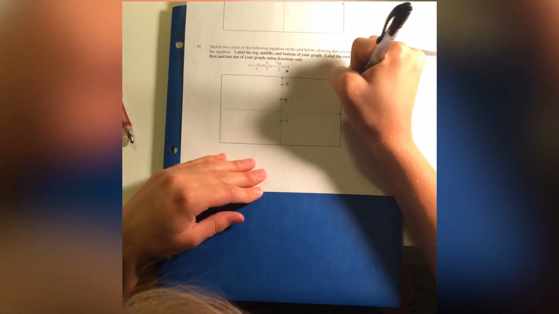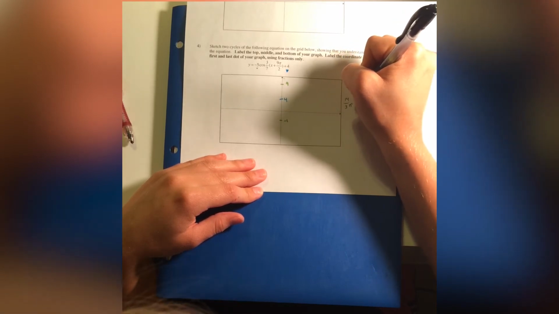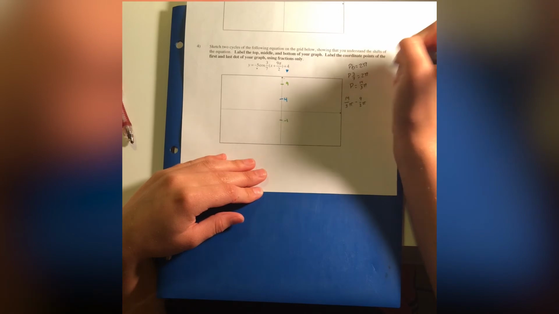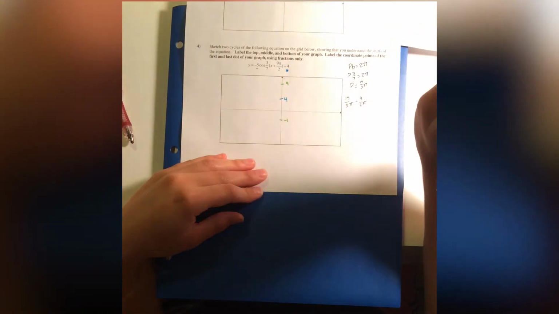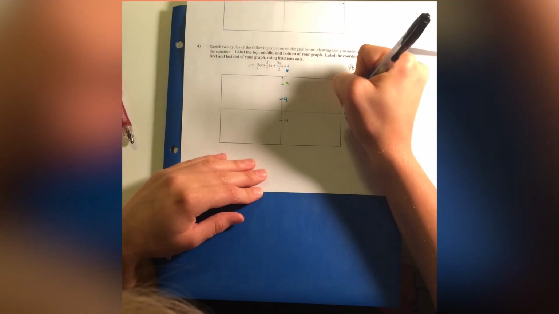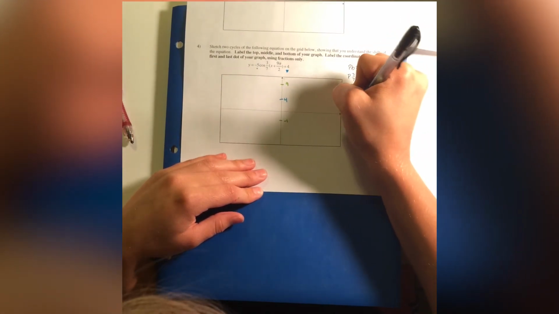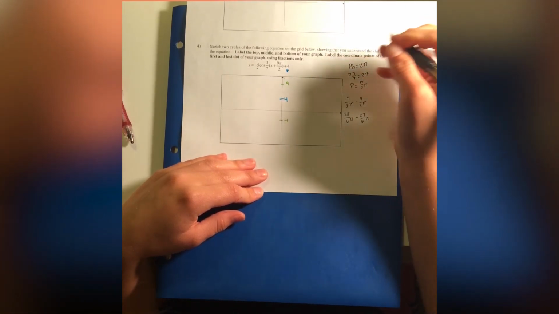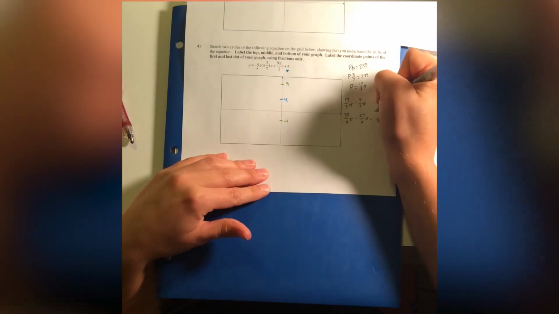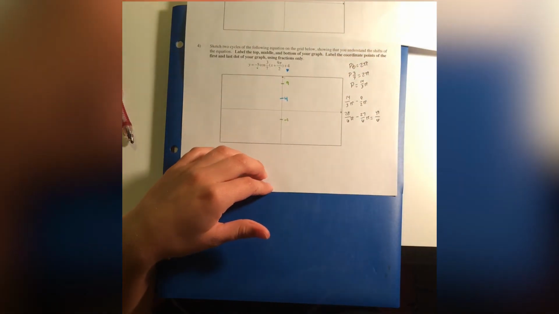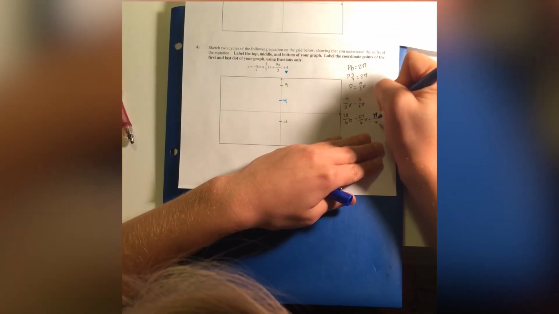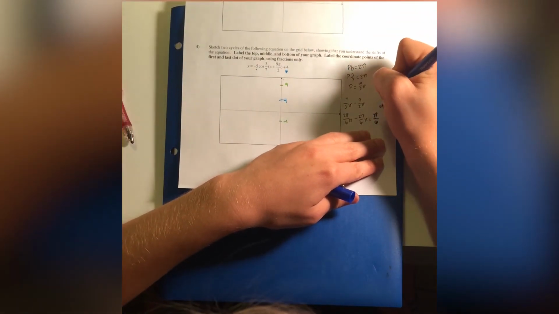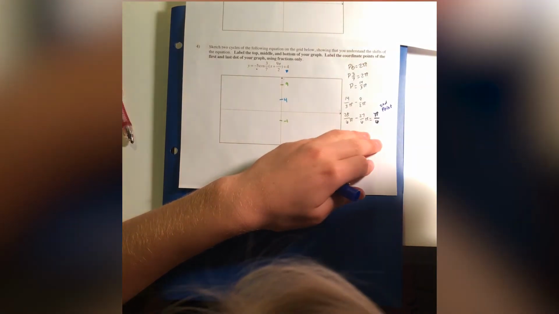So 14/3 pi minus 9/2 pi equals, we have to find a common denominator, and that would be 28/6 pi minus 27/6 pi, and our second point equals pi/6. So pi/6 is only our second point.